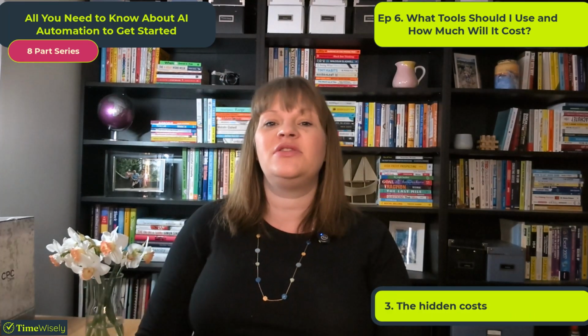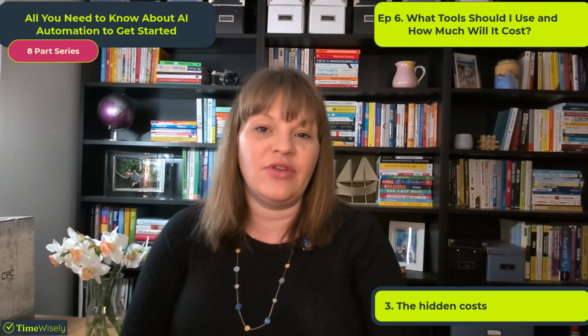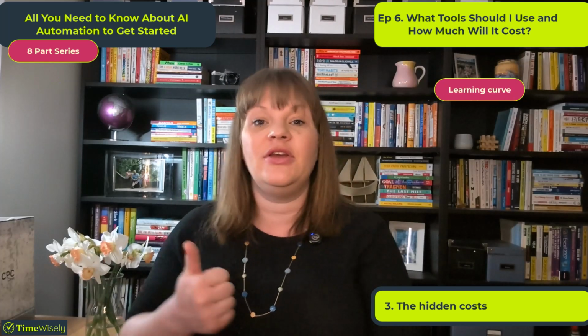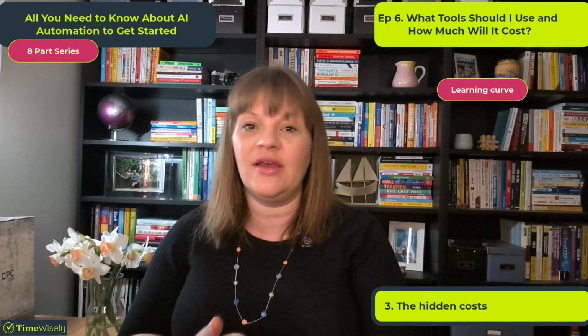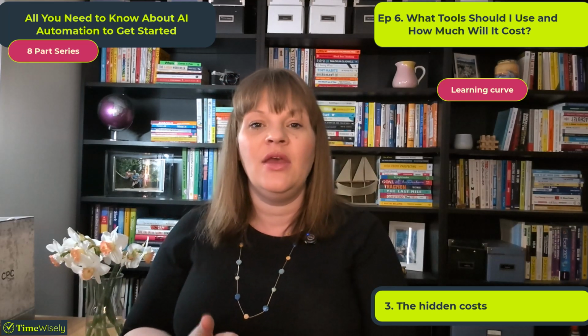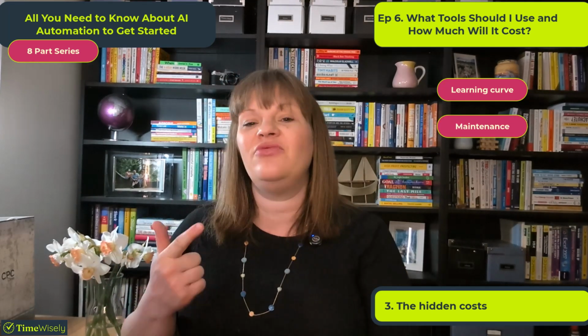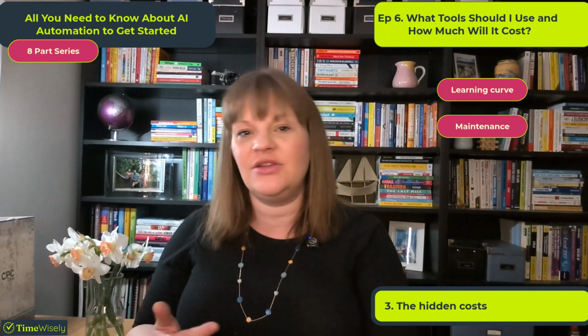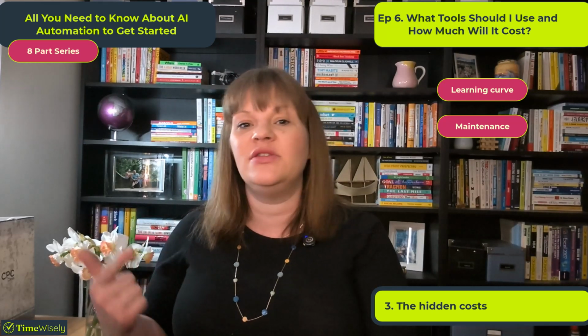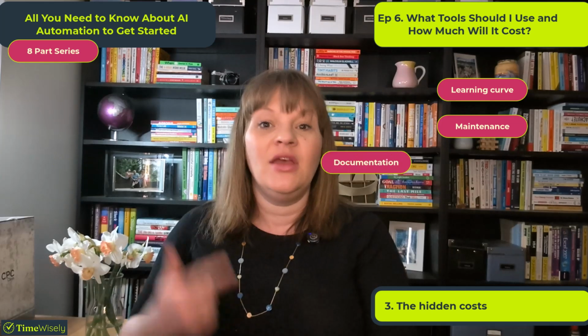So some costs that people typically overlook are the learning and setup time. So factor this in, especially if you're going to go DIY. The ongoing maintenance. Automation requires adjustments as apps update or your processes change, or there was just that one scenario you didn't see coming.